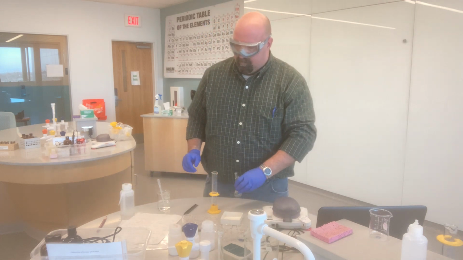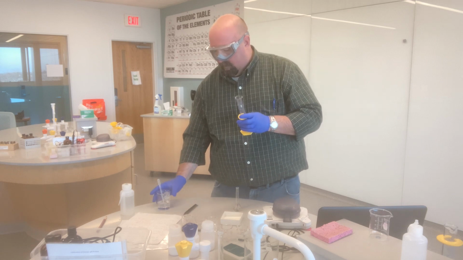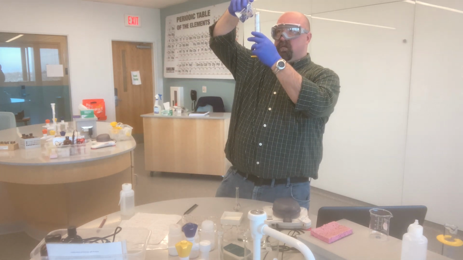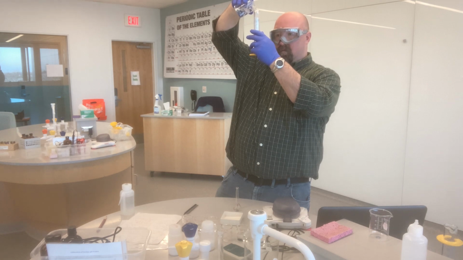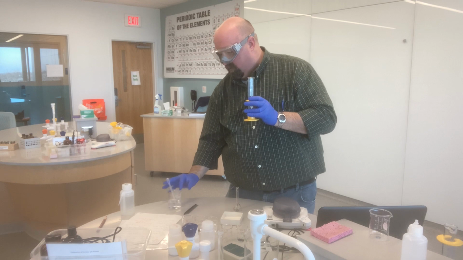Last solution is my 0.010 molar solution. So I need 10 milliliters of my stock solution for that. Measure 10 milliliters of the stock solution in the graduated cylinder.